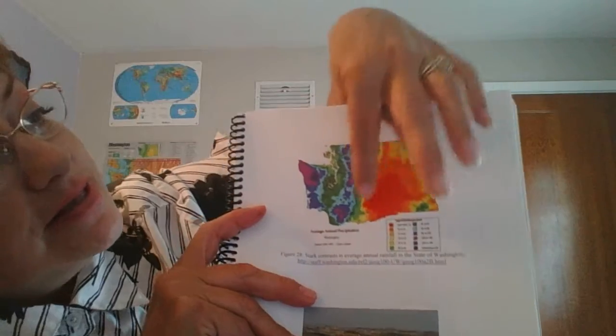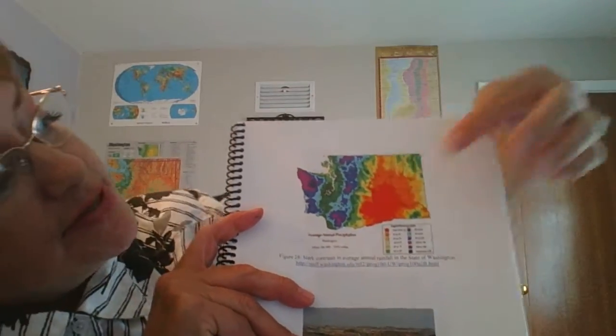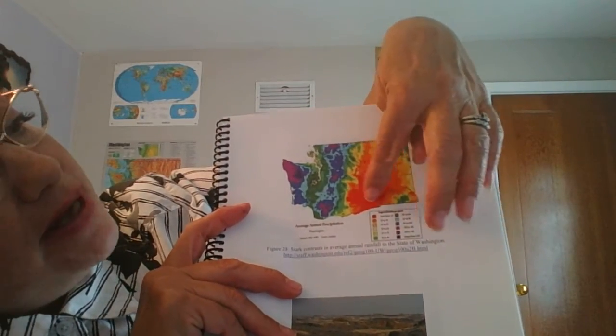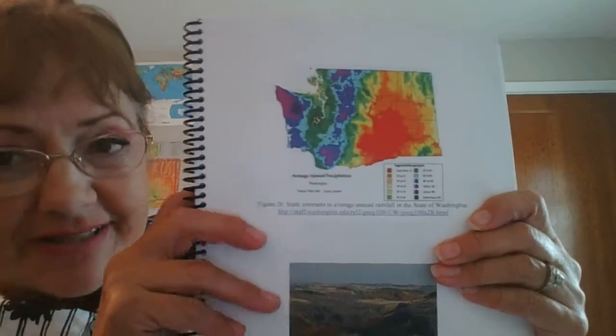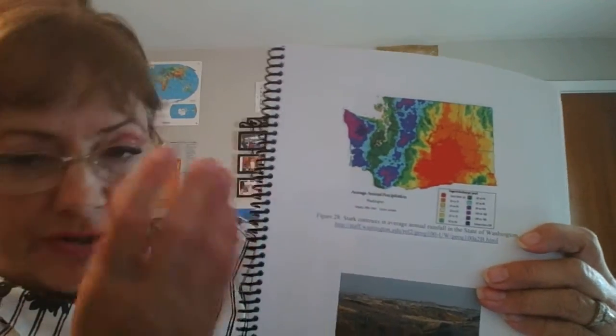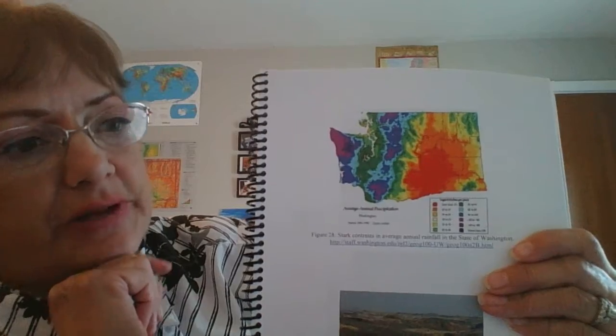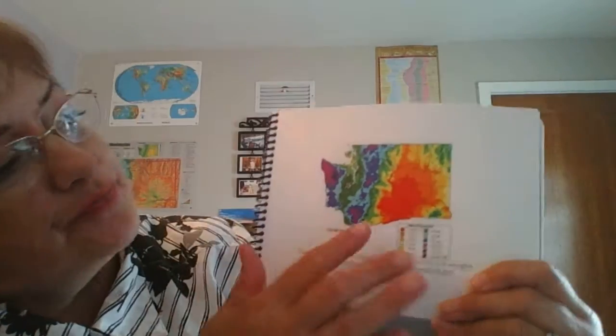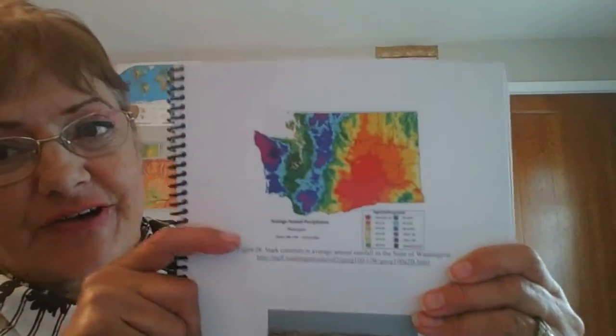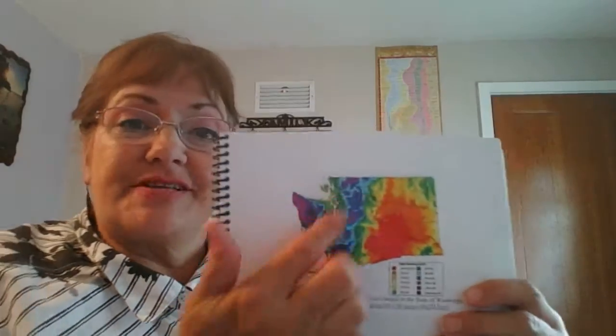And in fact, this is the driest of all when it's this dark, dark red. And our county, Grant County, which of course includes Ephrata, Soap Lake, Moses Lake, Quincy, is very, very dry and hot. So some people think our state is just really wet, but they have no idea that two-thirds of the state is desert.